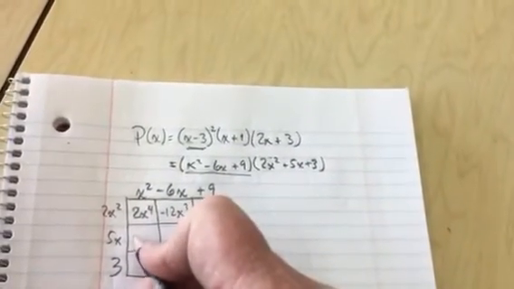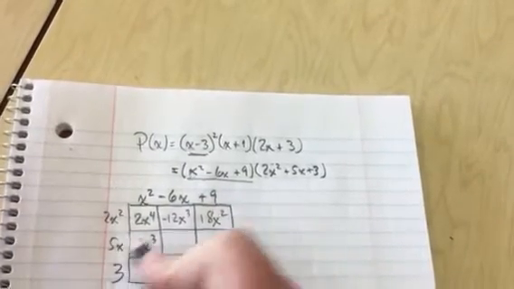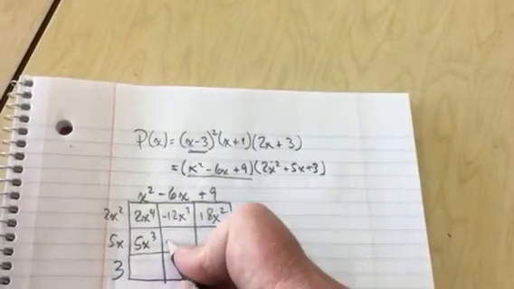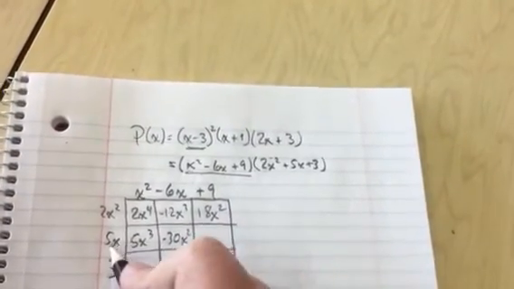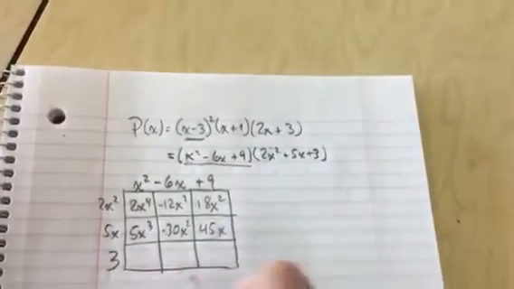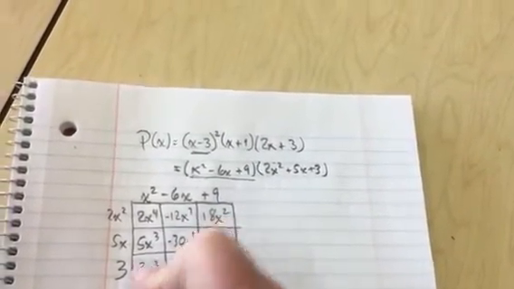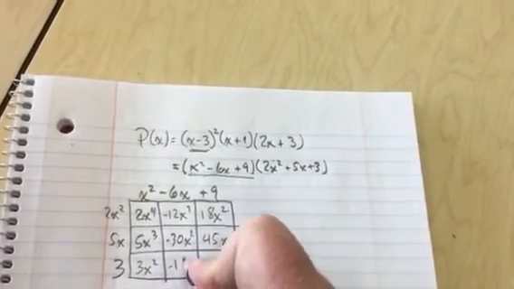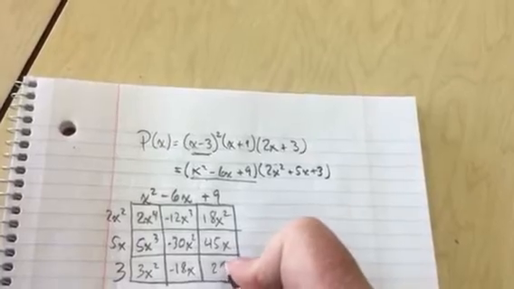5x times x squared, that's 5x to the 3rd. And 5x times negative 6x is negative 30x squared. And 5x times 9 is 45x. All right, last line. 3 times x squared is 3x squared. 3 times negative 6x is negative 18x. And 3 times 9 is 27.